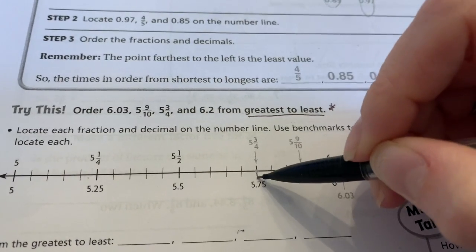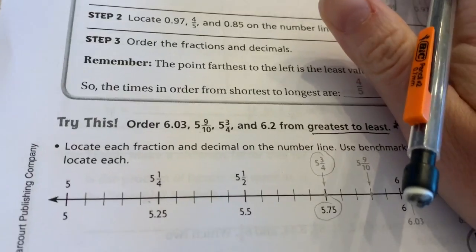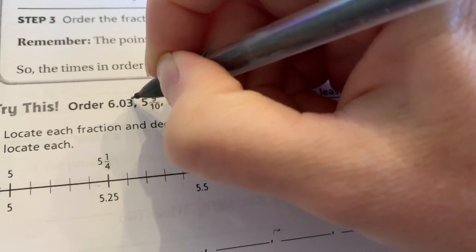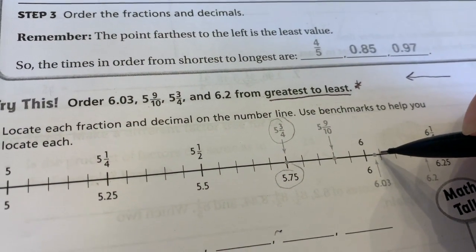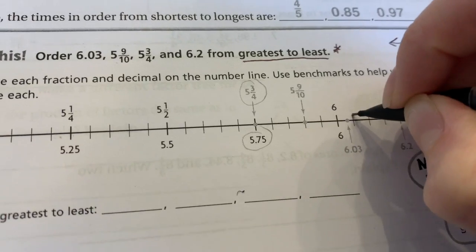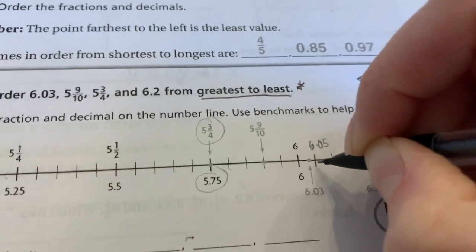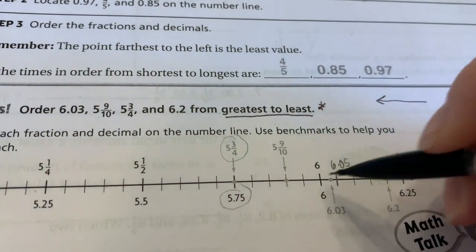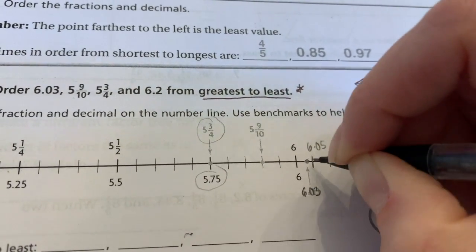The 5.75 we know is the same as 5 and 3/4, right? So what we should do before we start is, this is 6 and 3/100, right? Now everything is labeled using decimals at the bottom, right? So we know that this one over here is going to be 6.05. So I don't have to know exactly where that is. I just know it's a little bit before 6.05. So 6.03 is just a little bit before there.